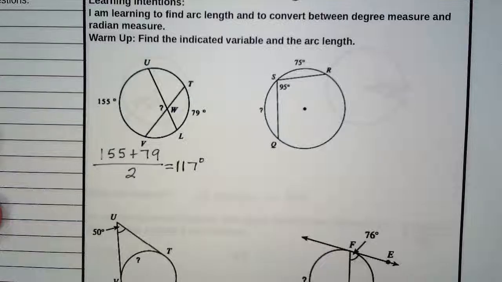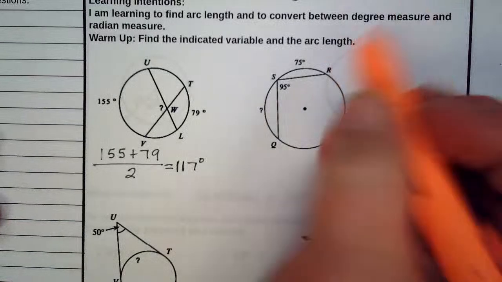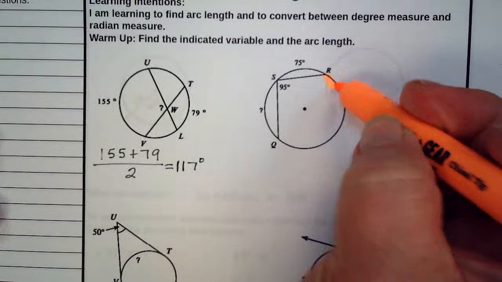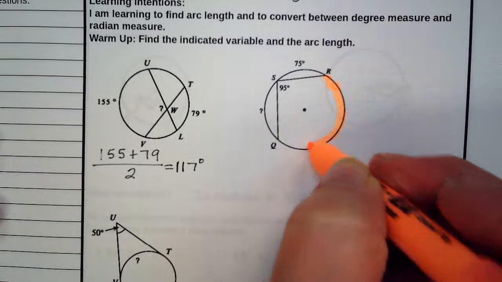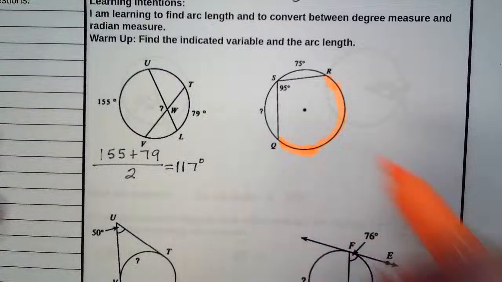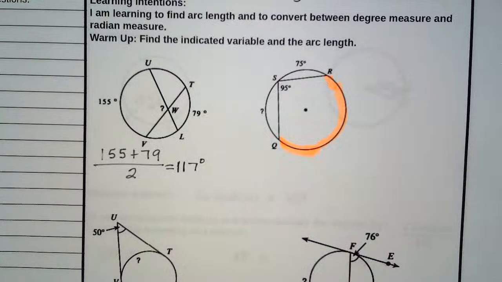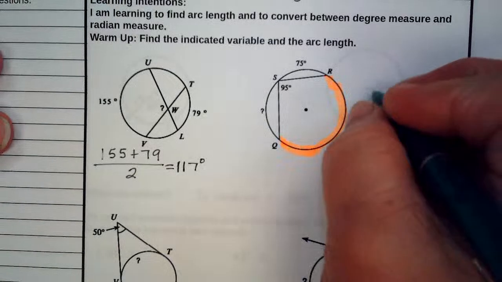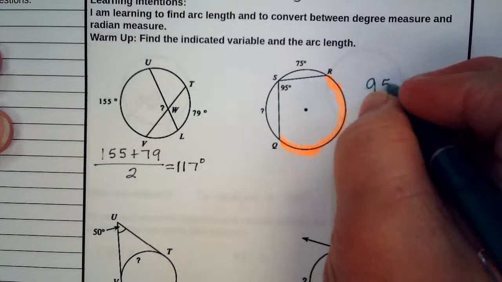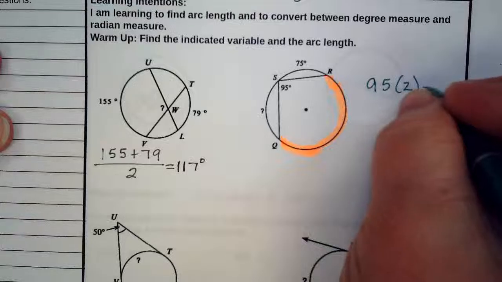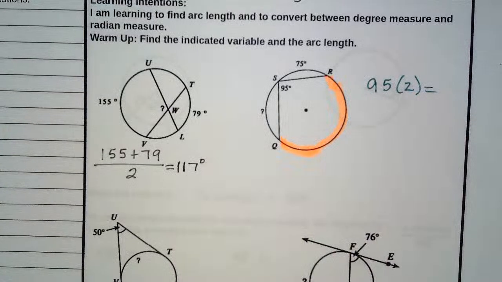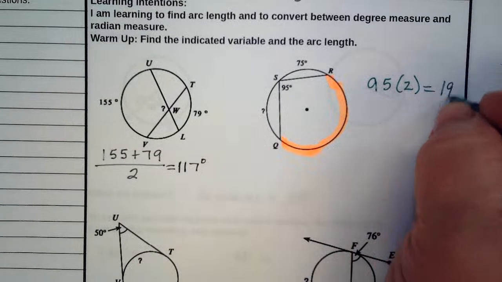The next one is a little bit more involved because we know this piece, we don't know this piece, but we can find this intercepted arc. If the vertex is on the circle, you divide by 2. So if we need to know the length of the arc that it intercepts, we multiply by 2. 95 times 2 will give me 190 degrees.